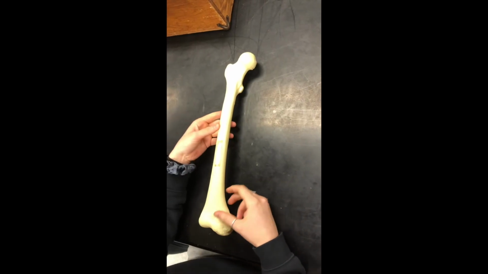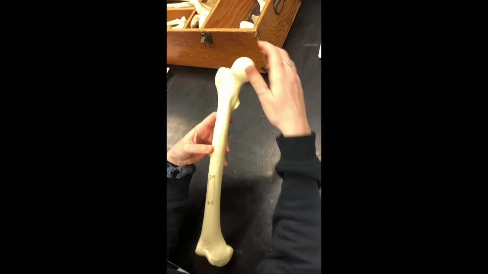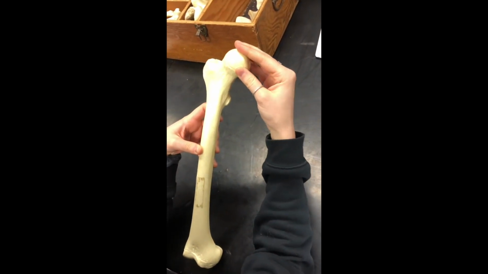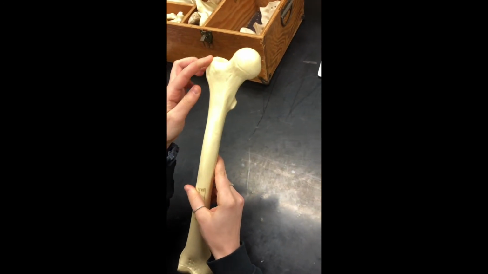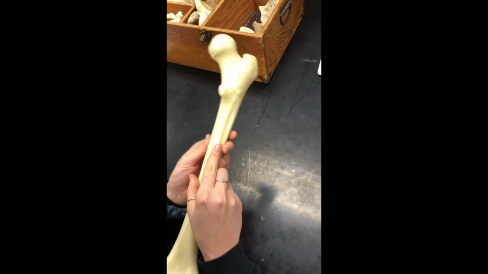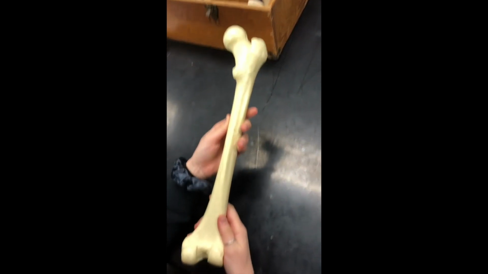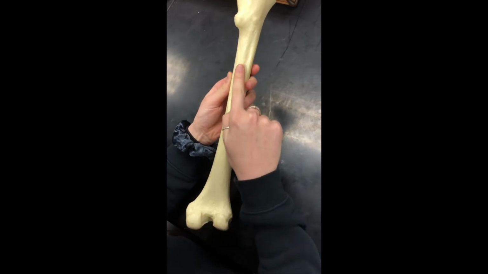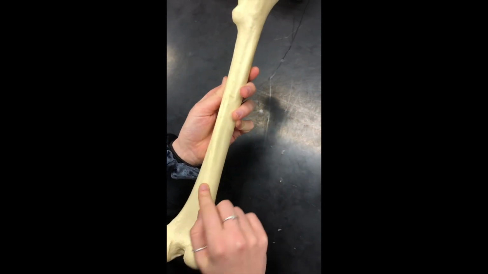Okay, so now we're going to take a look at the femur. So first we'll start off with the head. This is called the head of the femur. This is the neck. Then we have the greater trochanter, and this on the posterior side is the lesser trochanter. Here on the posterior side we also have the linea aspera, which is this line that kind of protrudes.